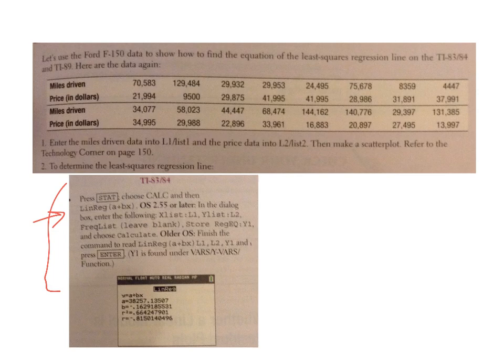So after you put in all of your information here, your X list in this example should have been L1, your Y list should be L2. Make sure you type those in every time. Your calculator will default to L1 and L2, but if you type in L3 and L4 or L2 and L5, you're going to get weird stuff. You leave the frequency list blank. Store the regression equation under Y1 and then choose calculate. And you'll get all of this information here.